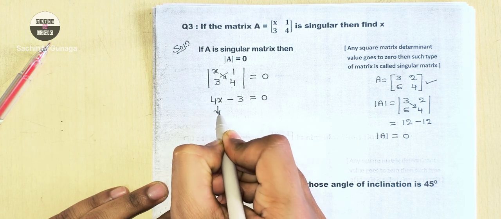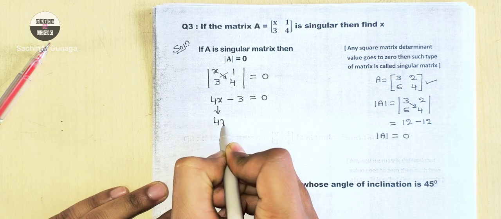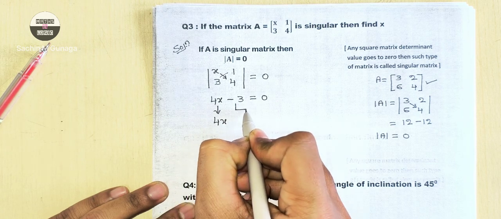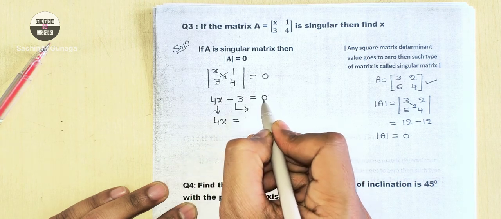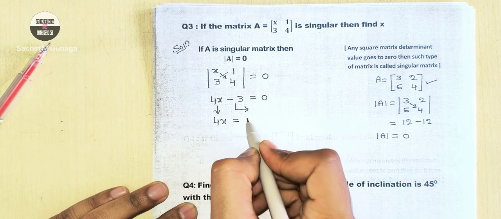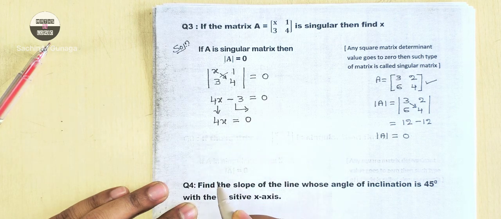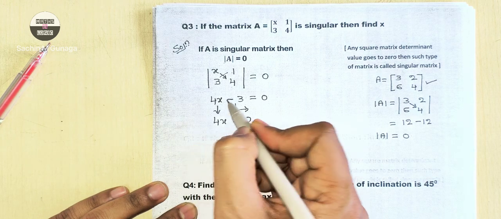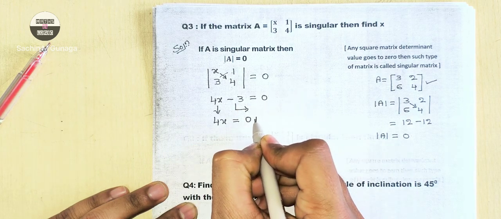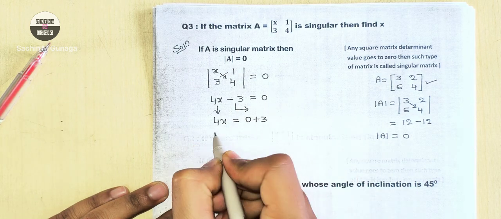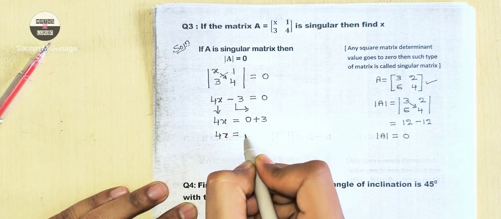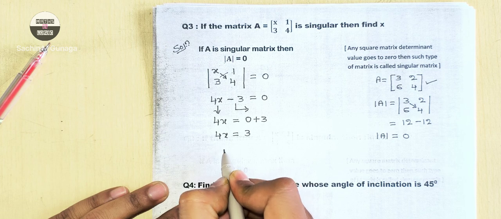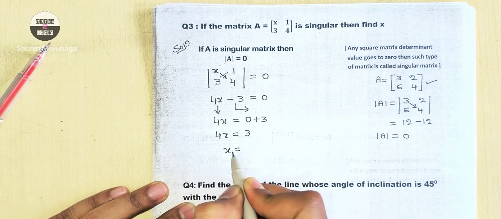Next here we need to find the x value. So this 4x I am going to keep in the left hand side. At the same time I am going to shift this minus 3 to the right hand side. So that time in the RHS, that is right hand side, already 0 is there, keep that 0 as it is. Shift this minus 3 to the right hand side, that time it becomes plus 3. Next 4x, keep it as it is. 0 plus 3 is how much here, 3. Then finally we need which value here, x value.